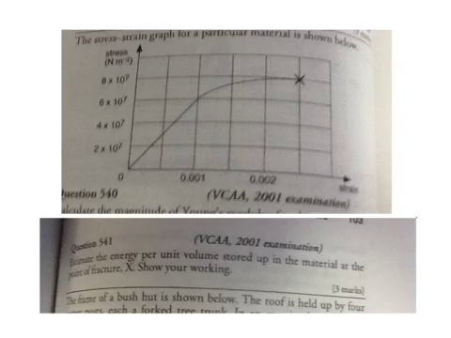The second part of this question asks us to find the strain energy per unit volume stored up in the material up to the point of fracture, with working out. So as you should know, the strain energy per unit volume, or in joules per meter cubed, is equal to the area underneath the graph.